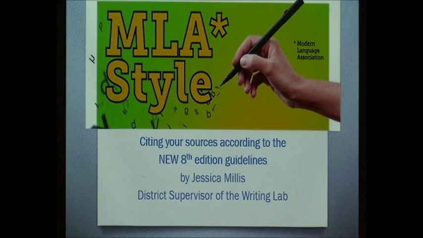But I'm going to talk to you about MLA Style, which has recently changed. So if anybody's already been using it in high school or in your Comp 1 class before this or any other class, it's changed. So we're going to go over what's different and kind of talk about how to do that.